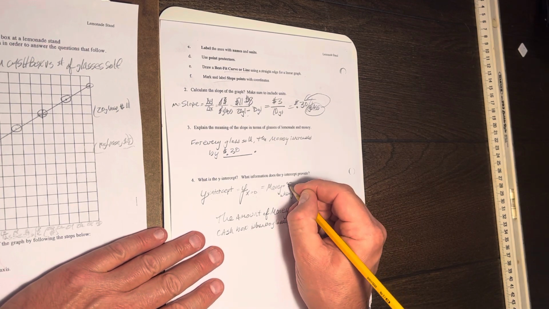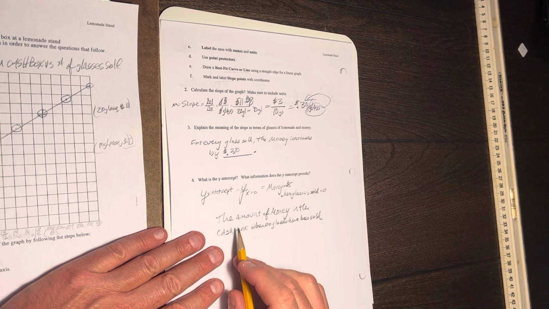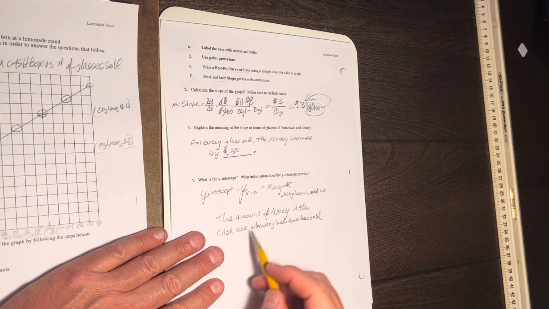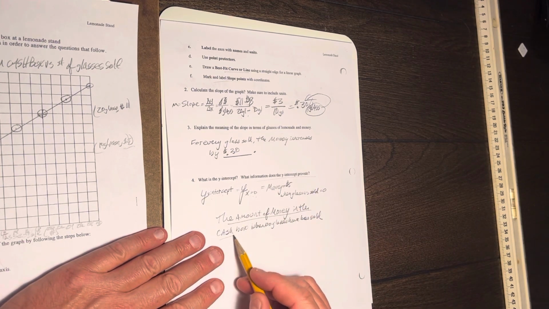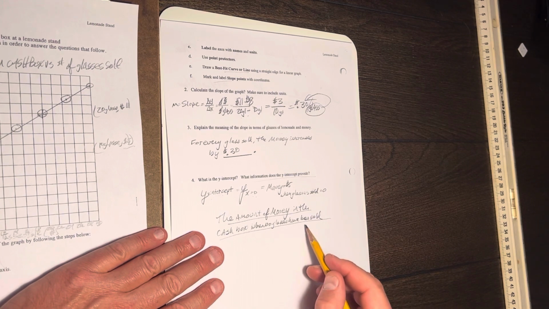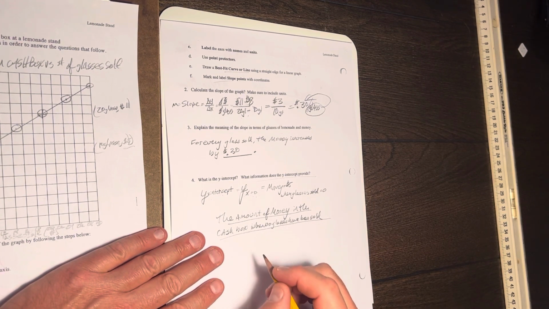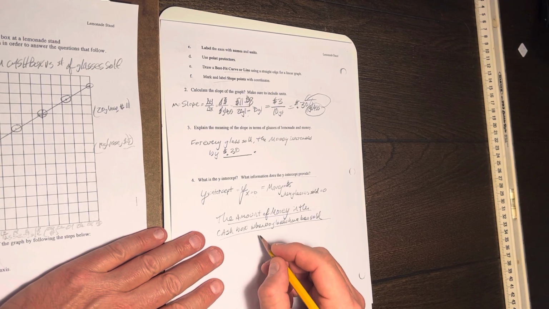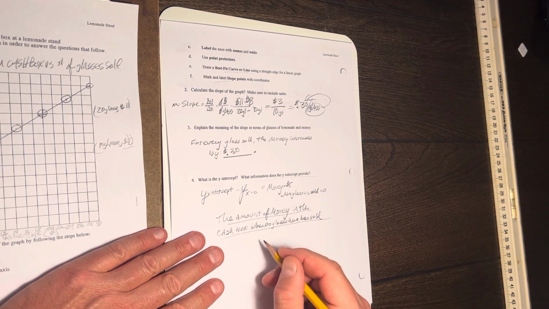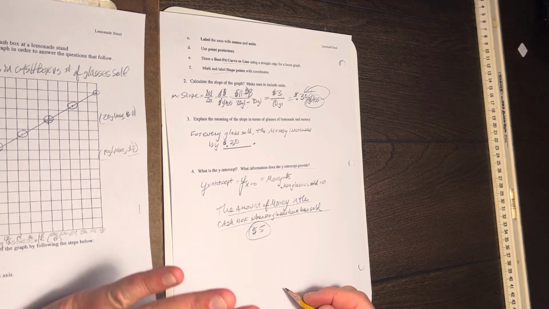And this says that the amount of money was $5. So in general terms, it's the amount of money in the cash box before we sold any glasses. So maybe like the starting amount. Maybe you put $5 in there so you would have change to pay for other people.